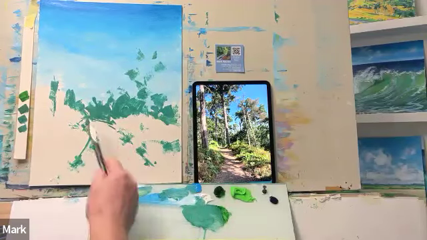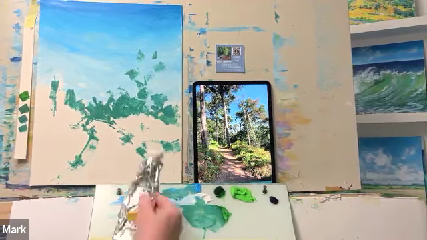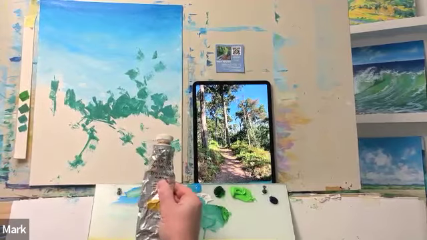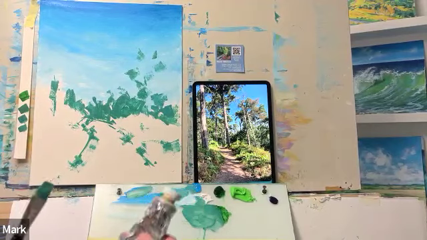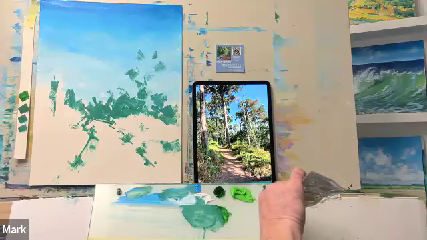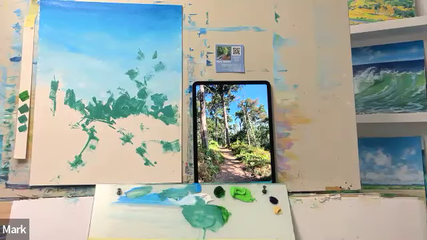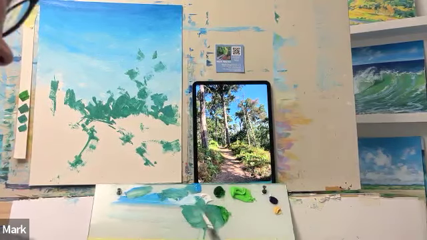Okay, so we've got a bit of a structure there. I could just put a bit more, but looking at that green that I've got there now, I want to change it slightly. So I want to add something to it just to change that color. I've got some Naples yellow here. If you've got some Naples yellow or possibly yellow ochre, Naples yellow is good. It's just bringing a bit of yellowy warmth into that green, but not going too sandy colored too soon. It's about experimenting here, isn't it?